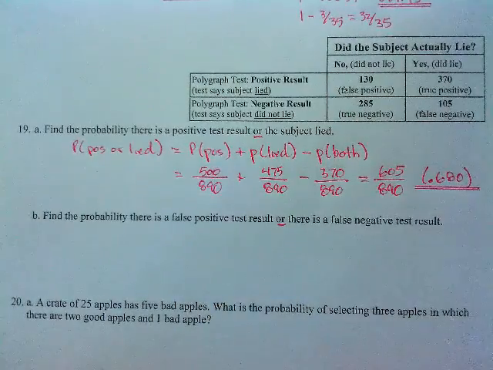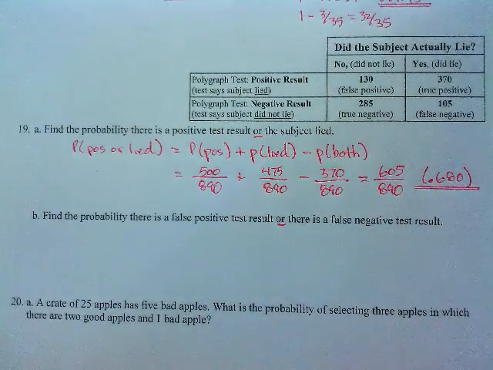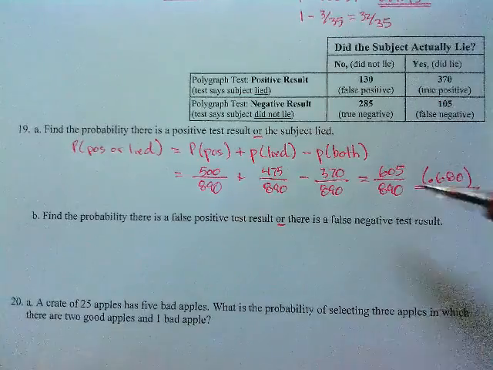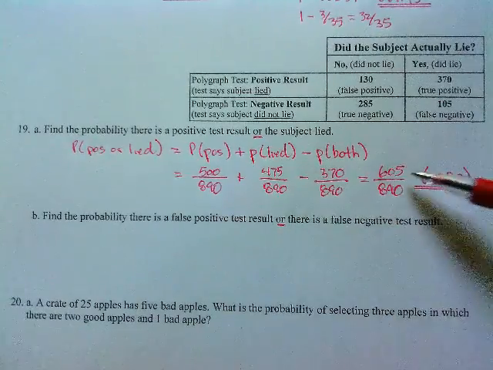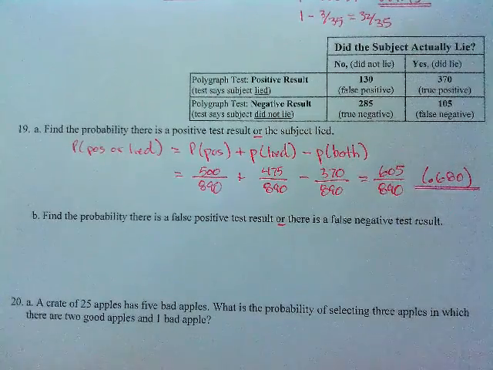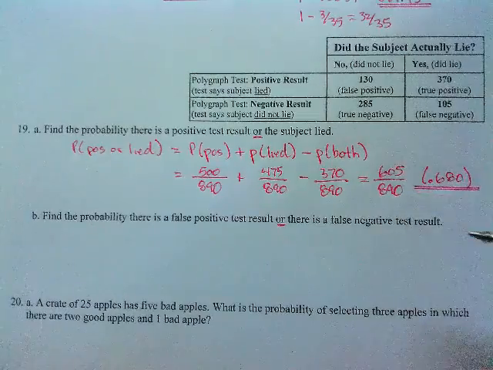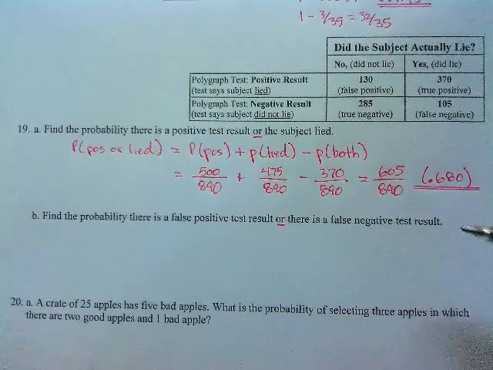Note, none of these answers, here, here, here, are over 1. You cannot be greater than 1. So if you somehow make a mistake and you end up with a number that's bigger here than down here, then that tells you you've left something out. I have to have a number that's less than 890 in terms of a probability.